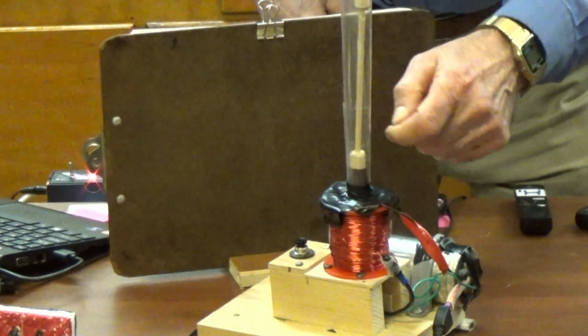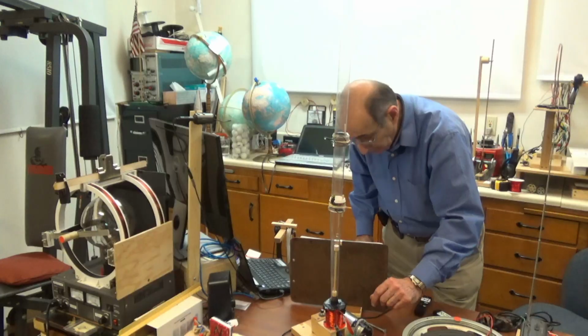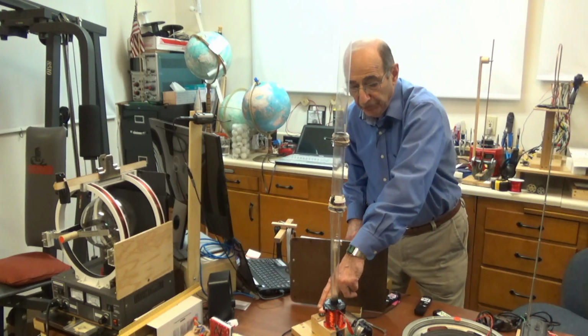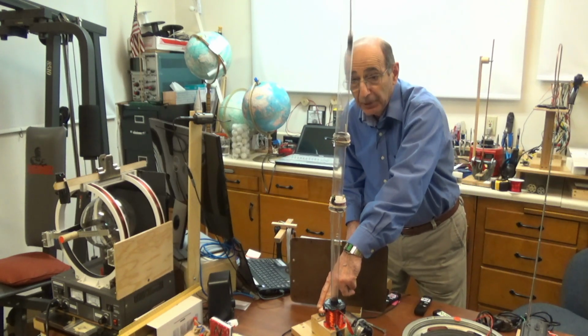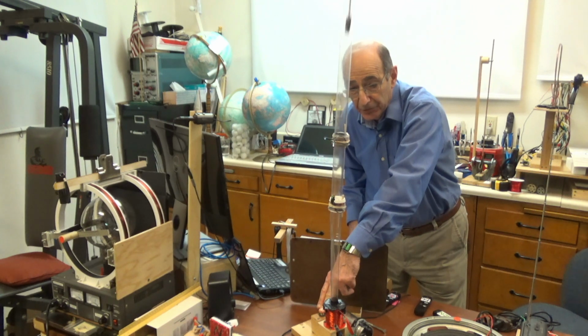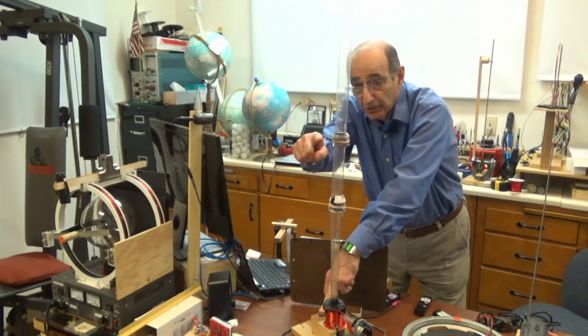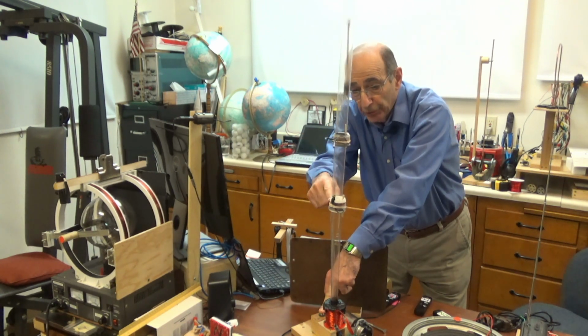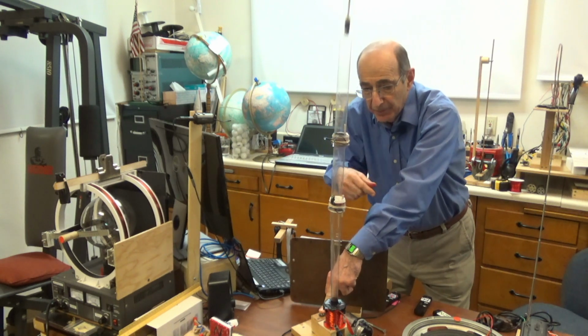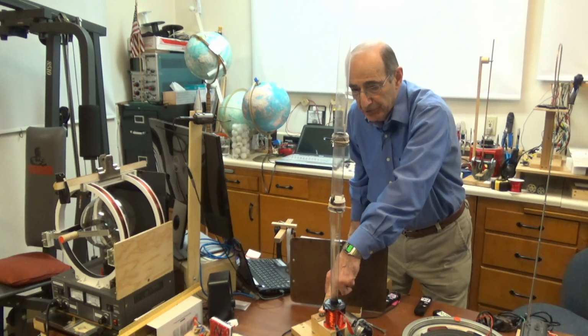Let's do that again now that you know how it works. Now, this is a finicky little guy. He may stop at any minute. Later on in the series, we'll explain why these little lights are lighting up. There's coils of wire here, and as the magnet passes through the coil, it generates electricity, lighting up the little LEDs.